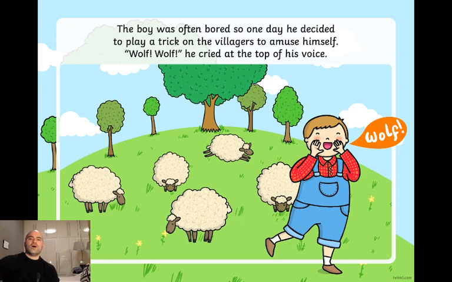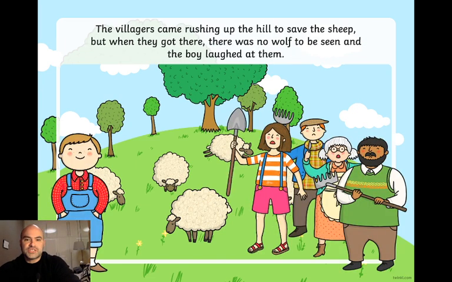And he said, oh, help, help, help. There's a wolf. There's a wolf trying to get my sheep. Help! Wolf, wolf, wolf. So the villagers came up the hill to help the boy. But when they got there, there was no wolf. Not a wolf to be seen. And the boy laughed at them.